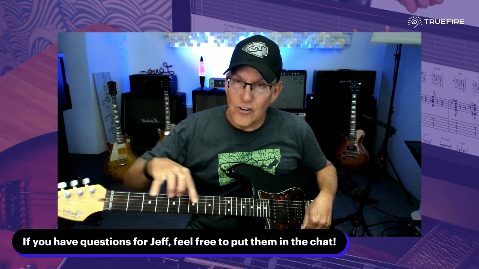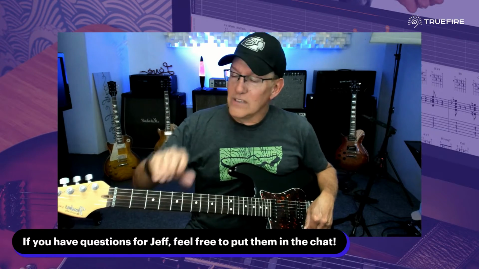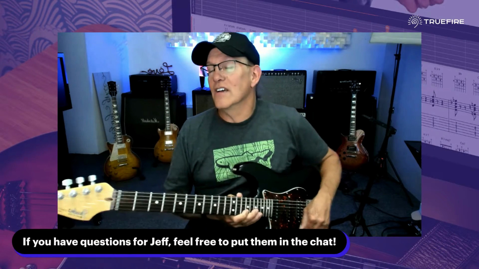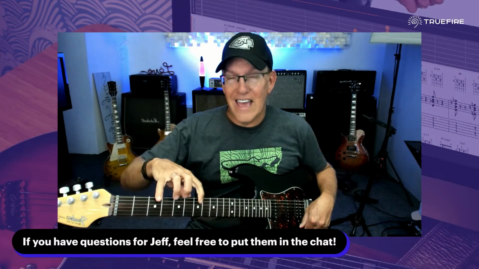What all this learning will help us with, it will lead us to this next thing, which is understanding and looking at the neck and looking at interval shapes, right? So if we think about interval shapes, intervals are just the distance between two notes. So there's a couple ways we can measure that on guitar, right?